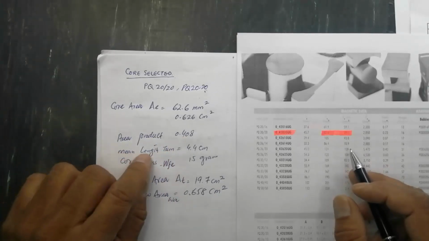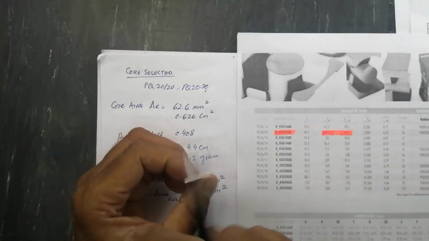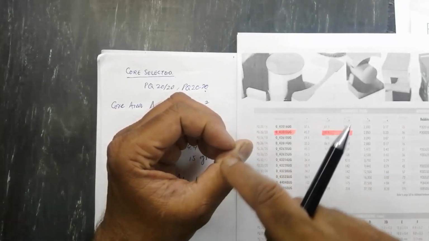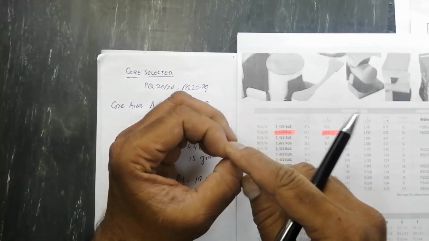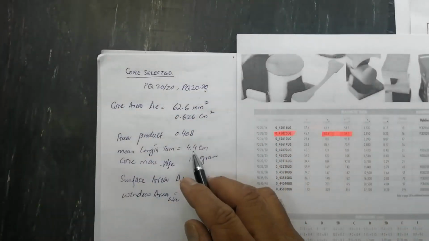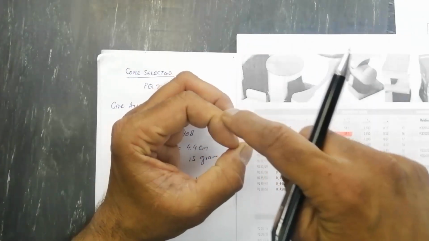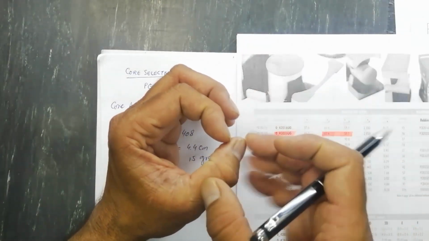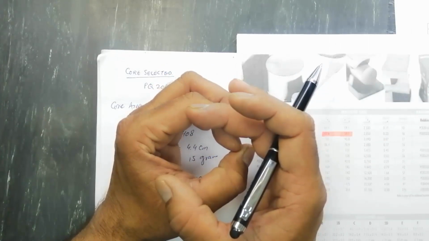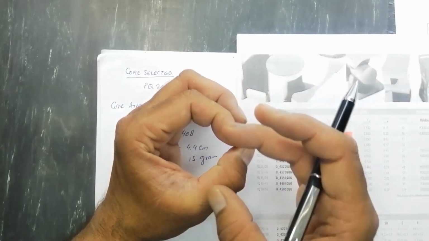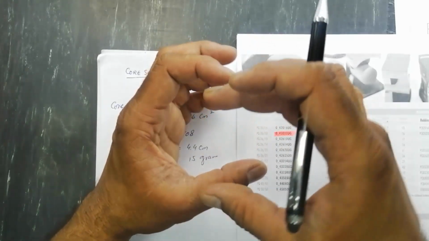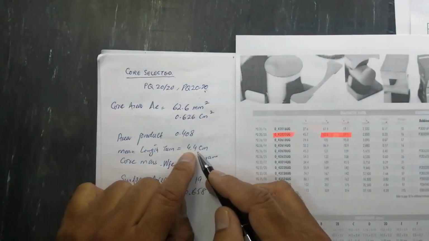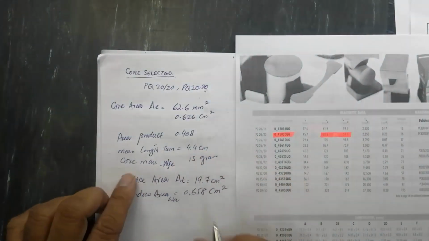that is mean length turn. In the bobbin, the length of a turn will be 4.4 centimeter. We can say it is the closest area of the core center area. When we make the first layer, second layer, third layer, it will expand. It is the mean length, the average length turn, that is 4.4 centimeter.